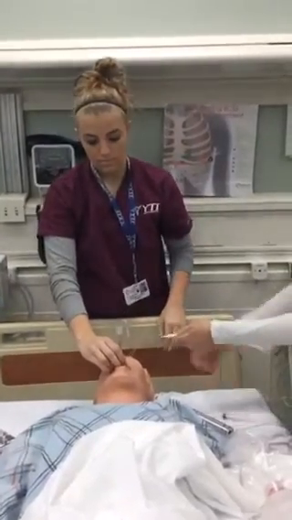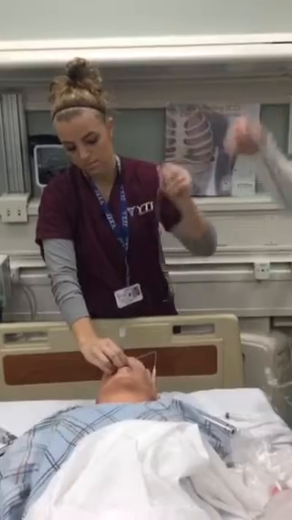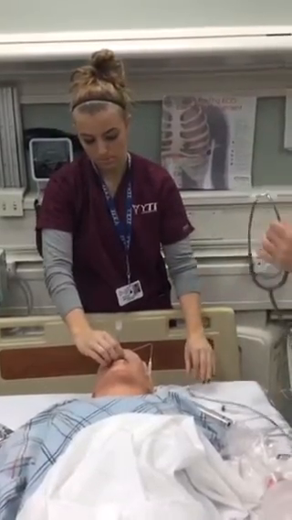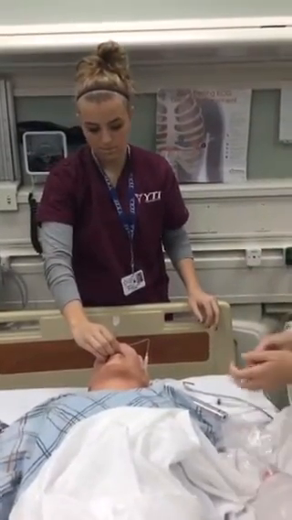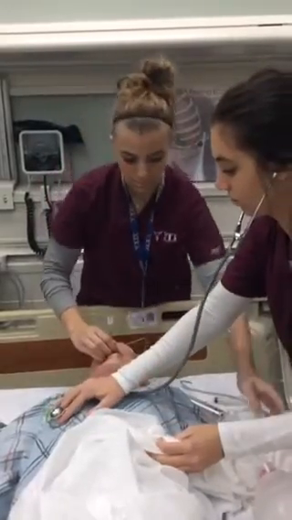Inflate the cuff and listen for equal and bilateral breath sounds. If louder sounds are heard on the right than left, the tube is probably in the right mainstem. Deflate the cuff and withdraw the tube until equal breath sounds are heard.